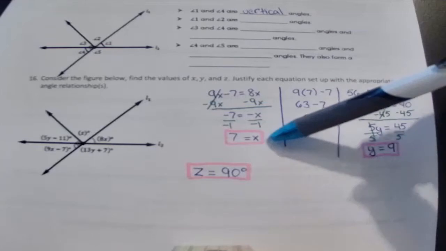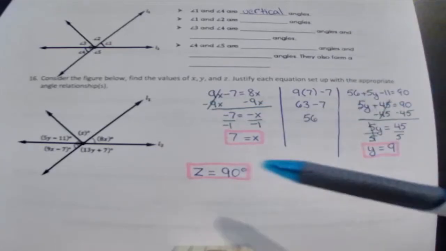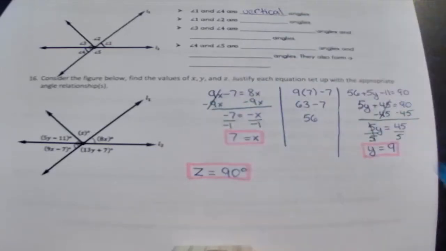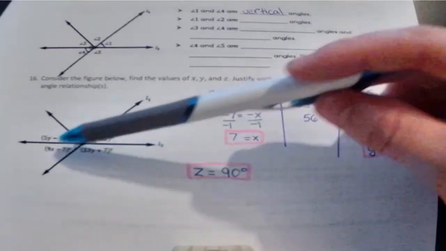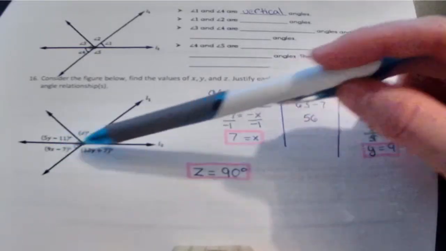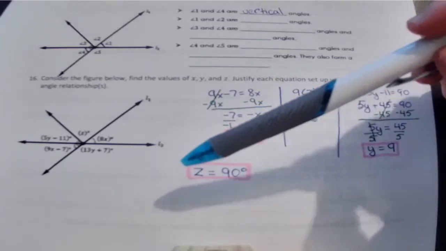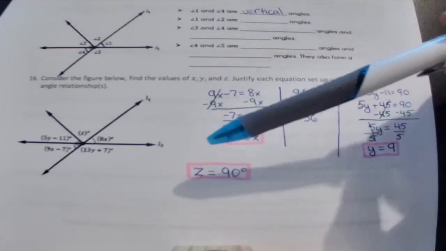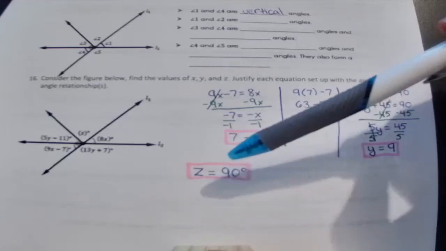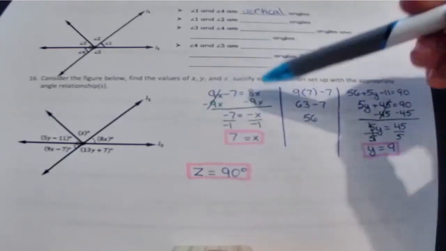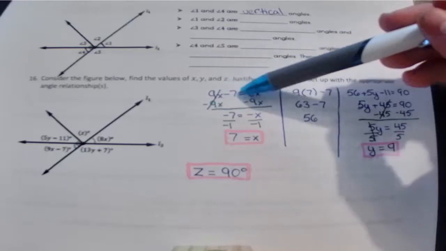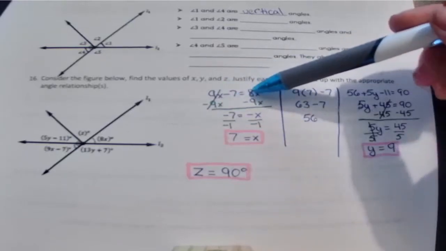So I first started with x. Now I gave a little hint about vertical angles before. So across from each other are the two equations that both have x. If they're directly across from each other, they're vertical angles, and vertical angles are congruent, so they're equal to each other. So that's why I set the 9x minus 7 equal to 8x.